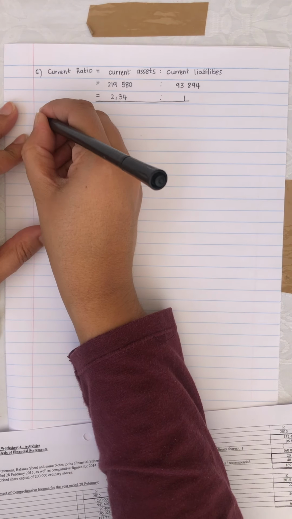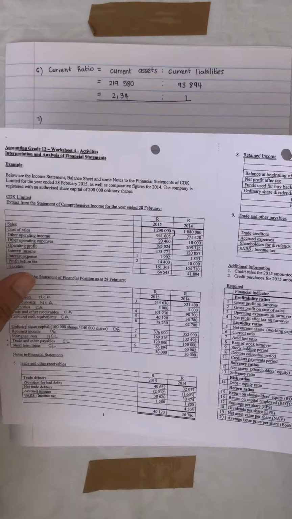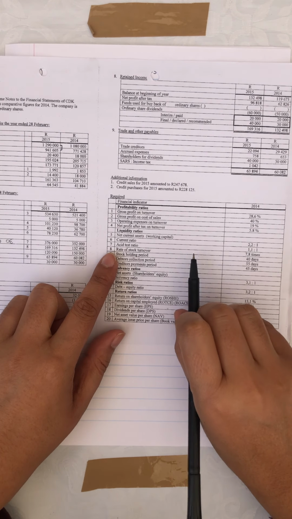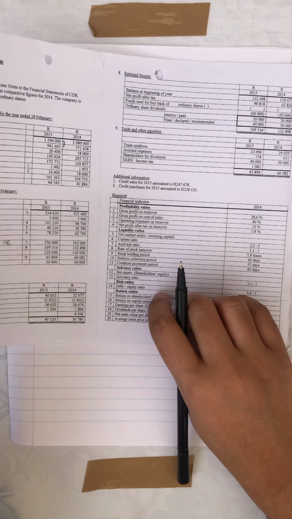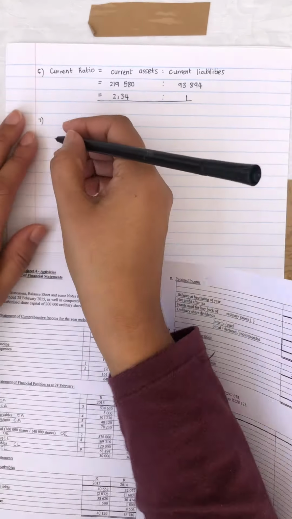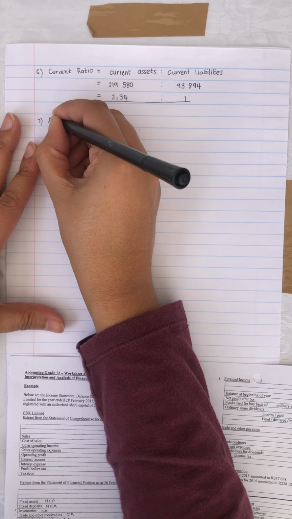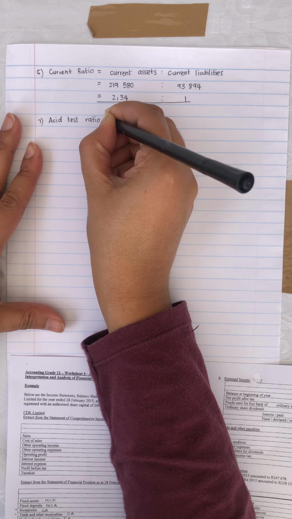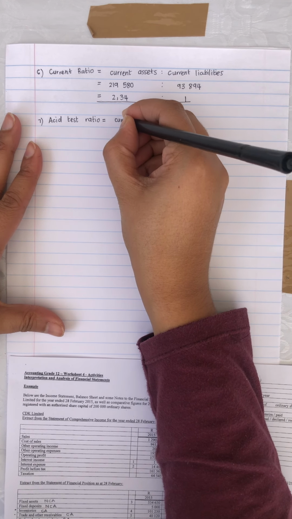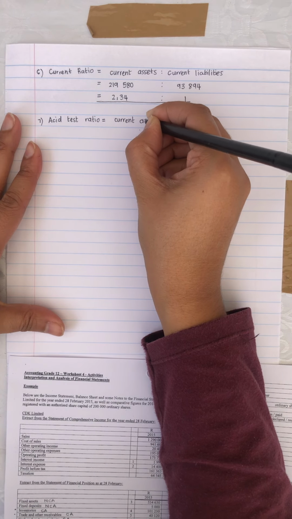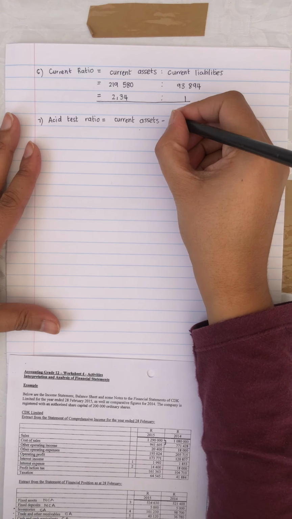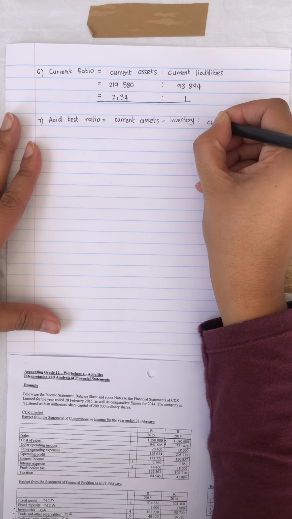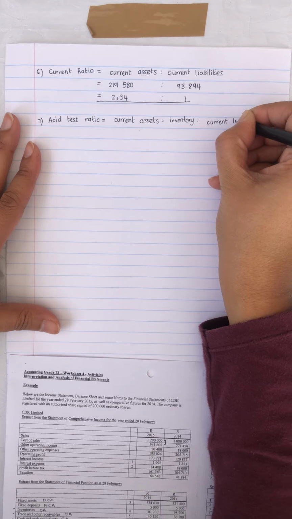Okay, let's move on to the next ratio. The next ratio they're asking us to calculate is our acid test ratio. For our acid test ratio, we know that our formula says we need to minus. So for our acid test ratio, we take our current assets, but we subtract all our inventory, to current liabilities.